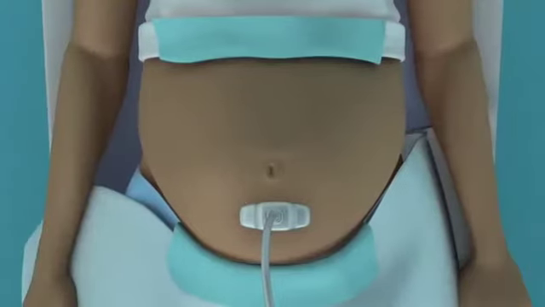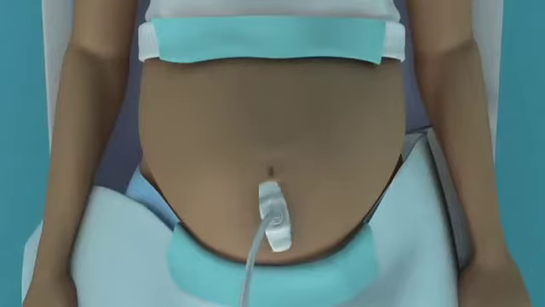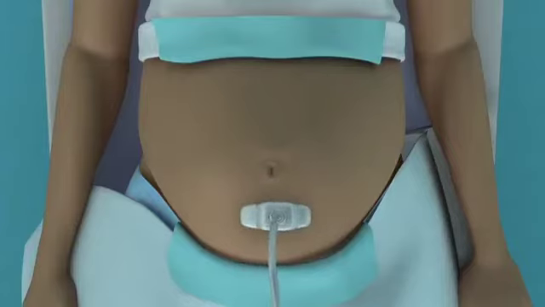The probe can only be moved in 4 ways: by sliding, rotating, dipping, or angling.